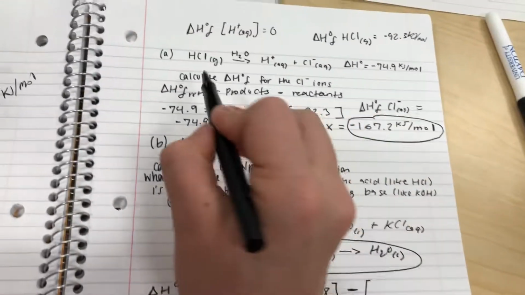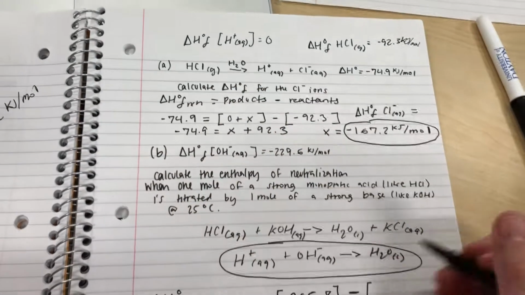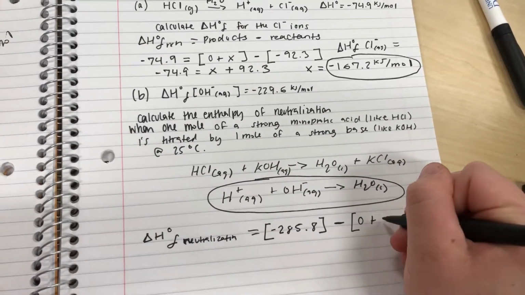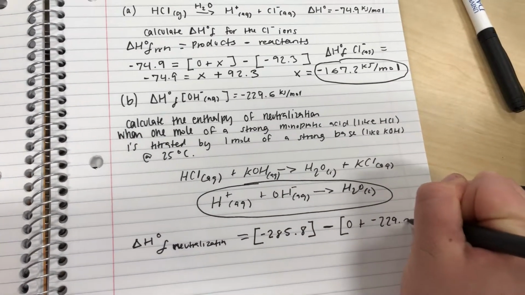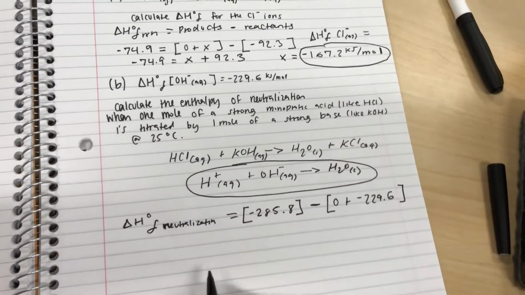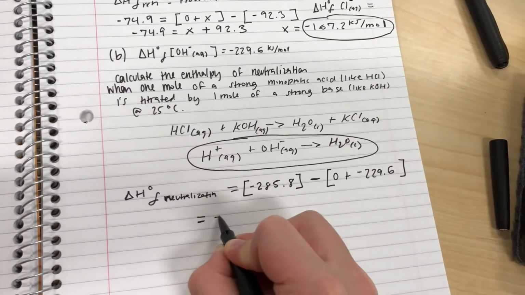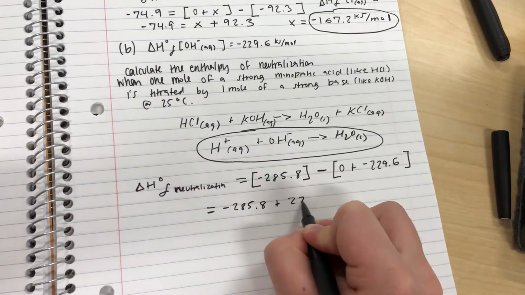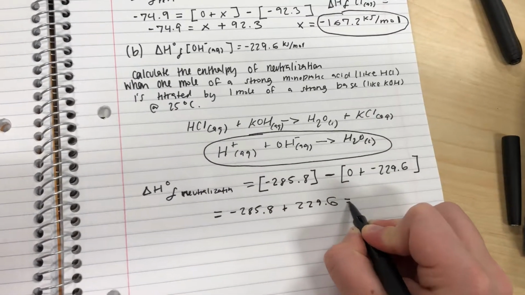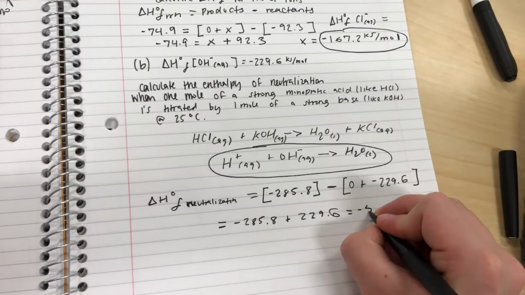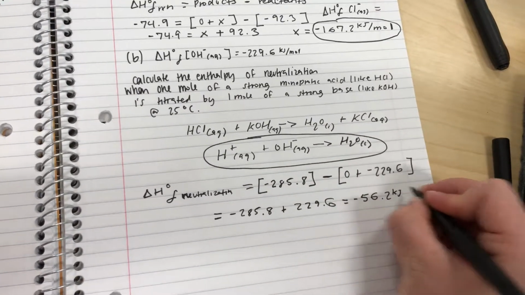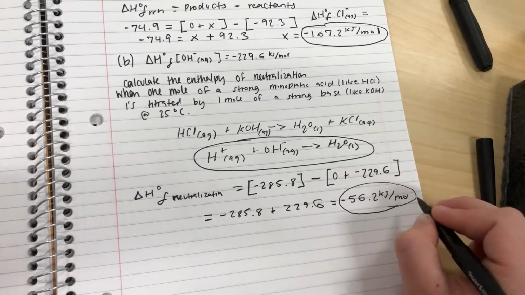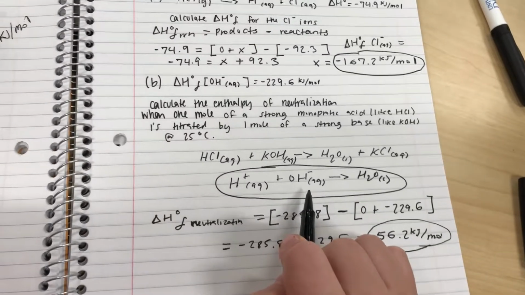We were given in part A that H plus ions is 0, so we do 0 plus OH minus, which we're given to be negative 229.6. And then it's just adding together those numbers. So negative 285.8 plus 229.6, and we get negative 56.2 kilojoules per mole for the delta H of neutralization for this reaction using the direct method.